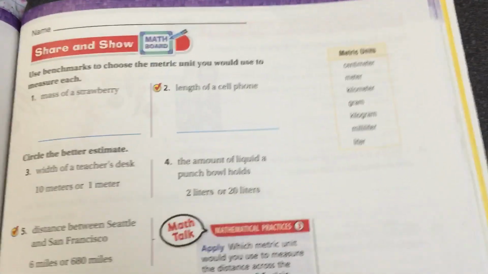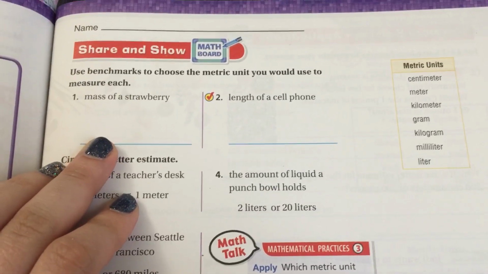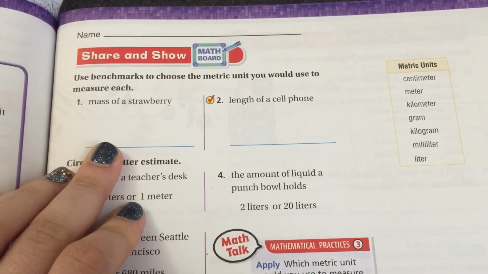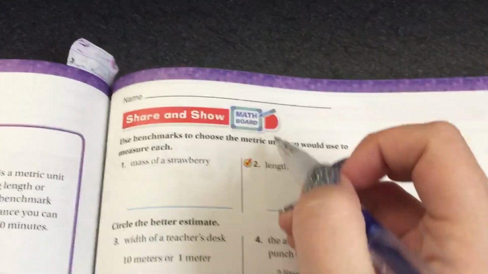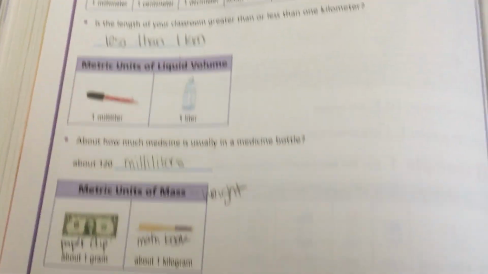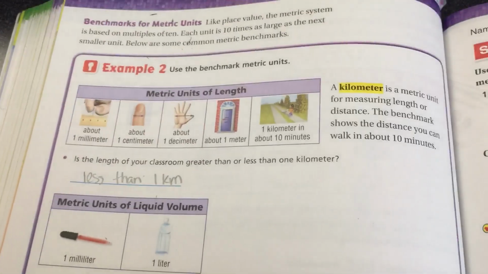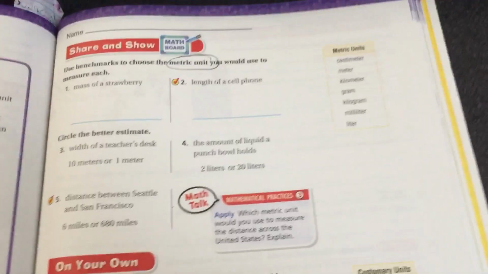All right, so let's do some practices with this. So with these, it says use the benchmarks to choose the metric unit you would use to measure each. So reading the directions, this tells us it wants us to use the metric system. So we're going to use these ones over here. Okay, metric system. See how it says metric on each of these? Okay, make sure you're using the correct system. That's really, really important.